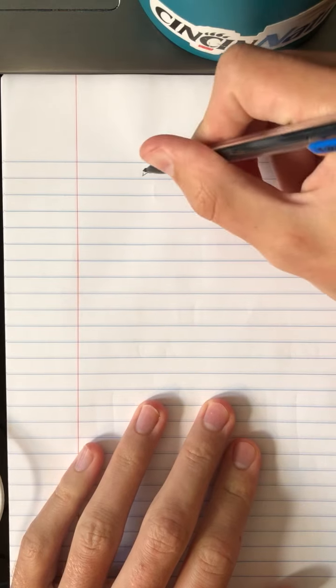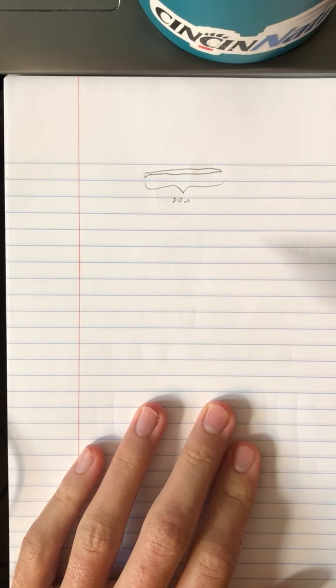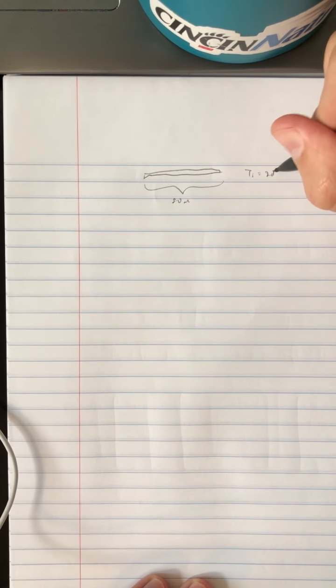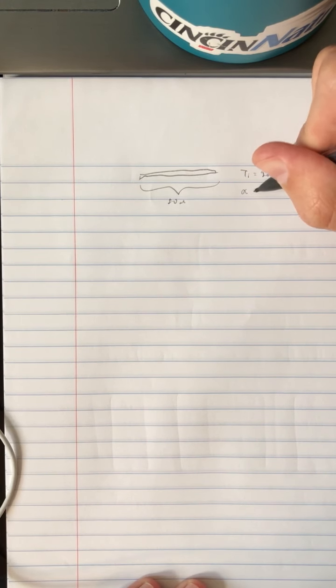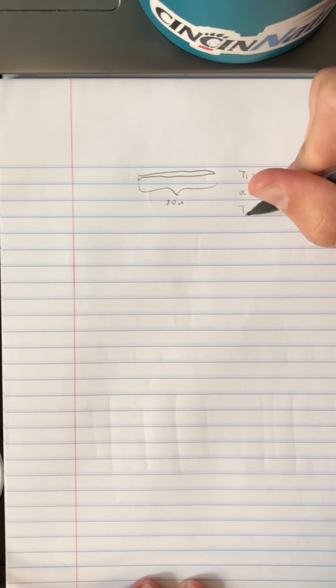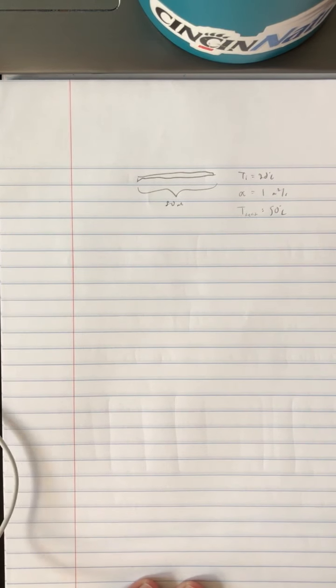So in our problem, our bar is 50 meters long. The bar has an initial temperature of 20 degrees Celsius across the entire bar. The thermal diffusivity is 1 meter squared per second. And the left side of the bar is rapidly heated to 50 degrees Celsius.